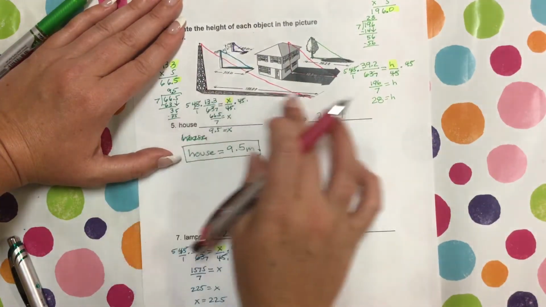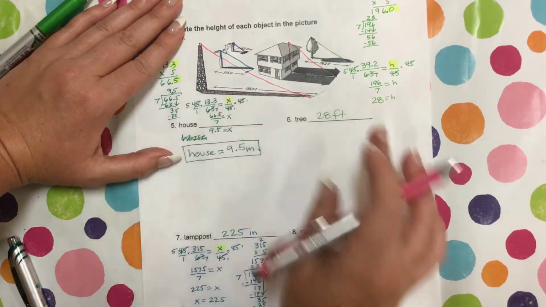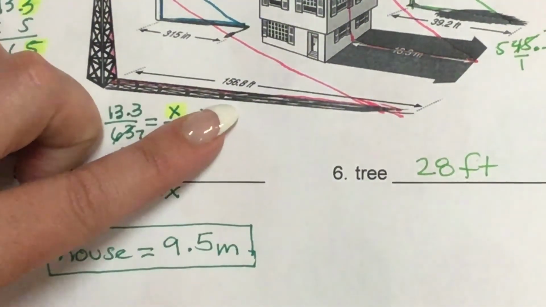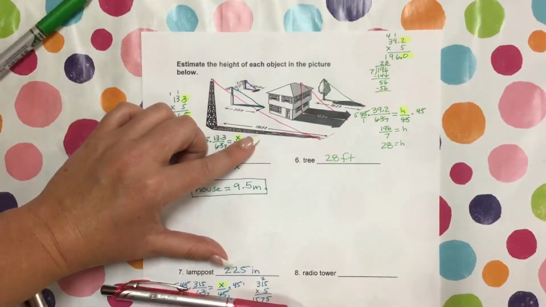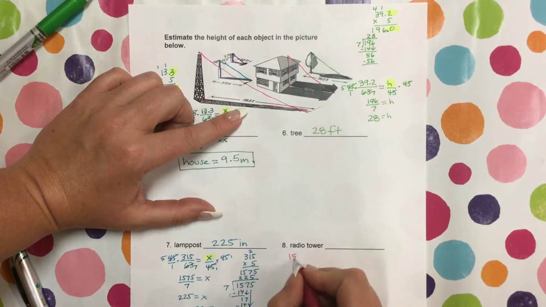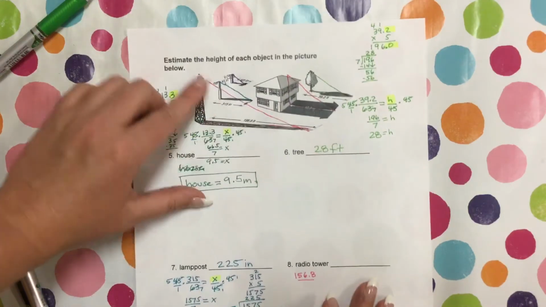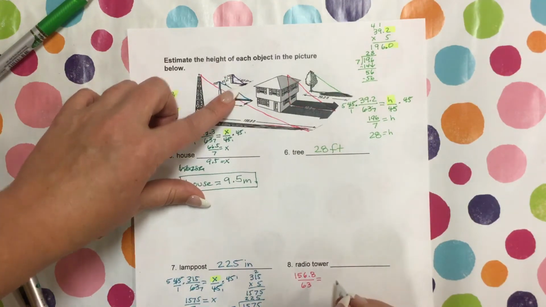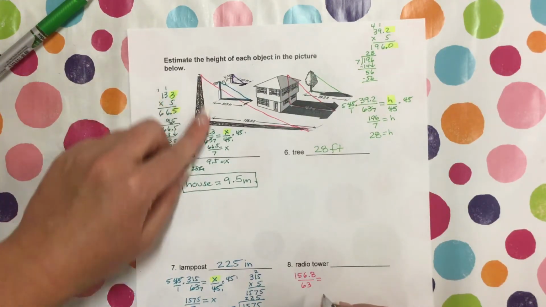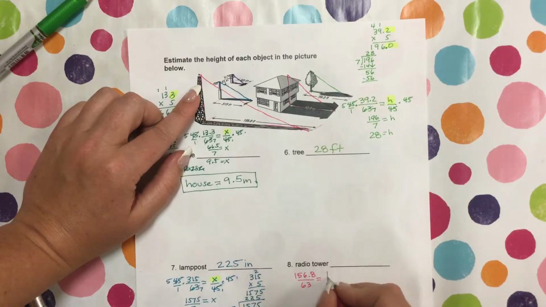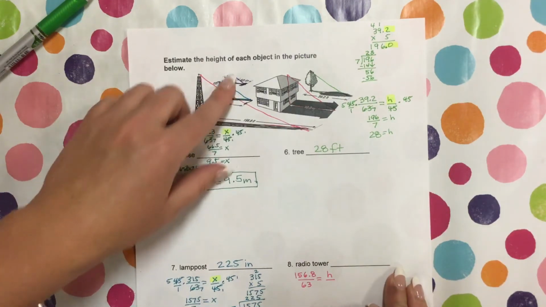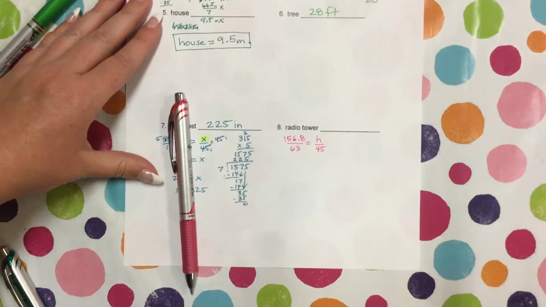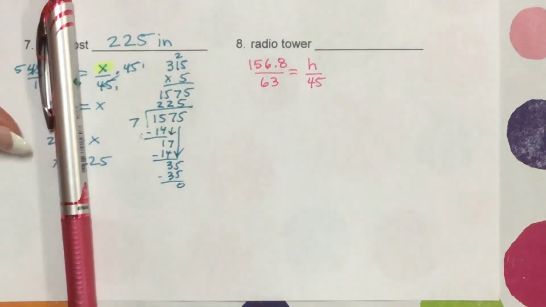I'm going to go ahead and set up my proportion. So I'm going to start with the big triangle, and the length of the shadow. The length of the shadow is 156.8, okay? So I'm going to write that right here, 156.8. And that's going to be over the length of the shadow of the mailbox, which is still 63 inches. That's going to equal the height of the tower, which we don't know, so I'm going to call that H, height of the tower, over the height of the mailbox, which is still 45 inches. Okay, now we're just going to use our algebra and solve this proportion.